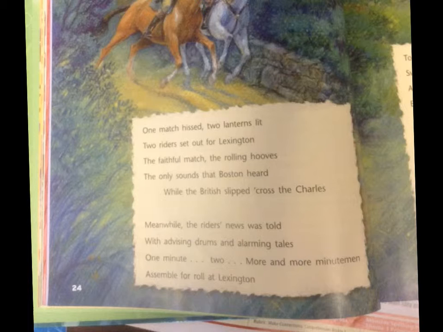As I read this passage, I'm going to be looking for words or thinking about other text that I've read before. Here it says, "1 match hissed, 2 lanterns lit, 2 riders set out for Lexington." Already I see a word that I've seen before in the other text we've read in our Rigby Reader. I see the word Lexington. I know that Lexington was a spot or a town where a battle took place between the colonists and the British. So I can connect this text already to the text that we have read about the colonists fighting the British.